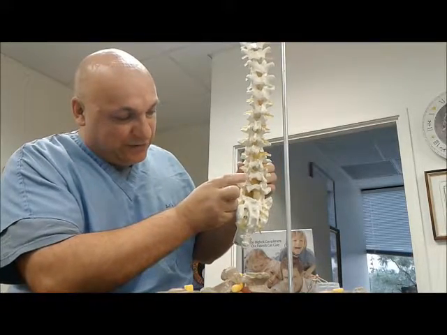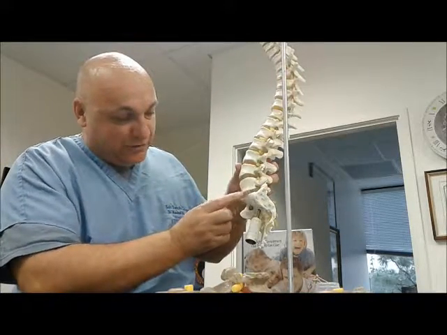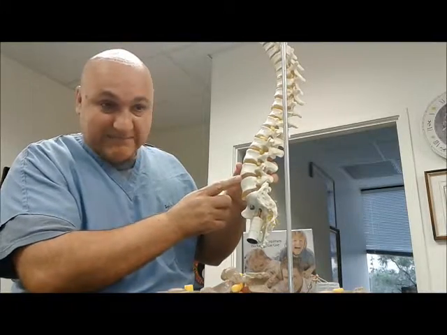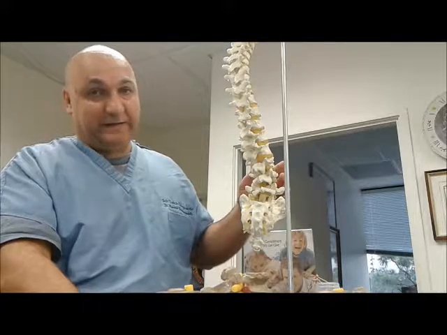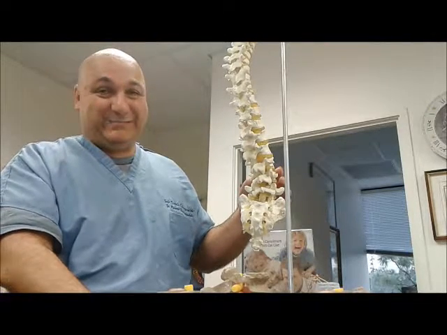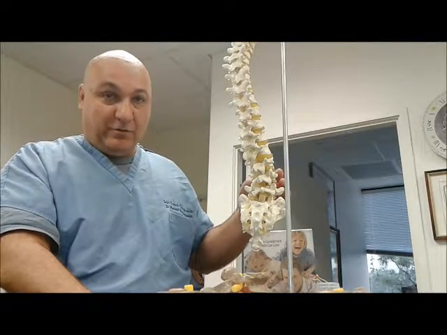You see this little joint we call the facet joint, and the big joint we call the vertebral disc. All of them need to be moving in order to prevent degeneration and spinal bulging or protrusion.